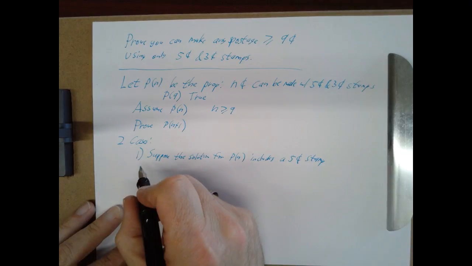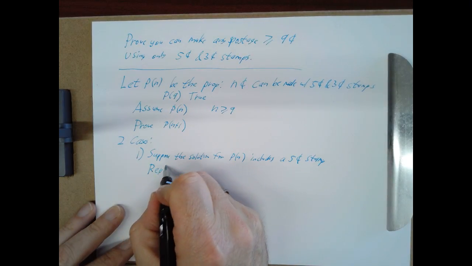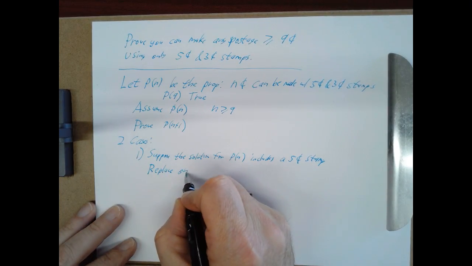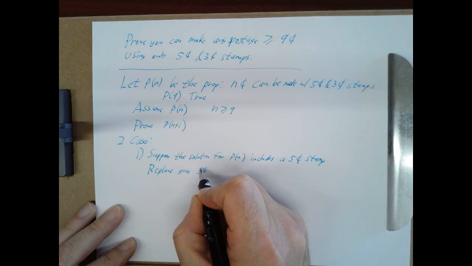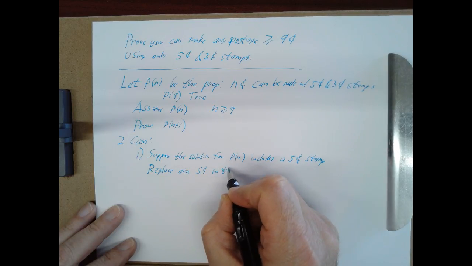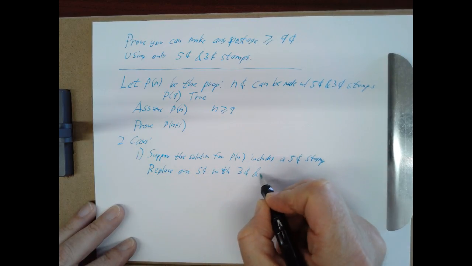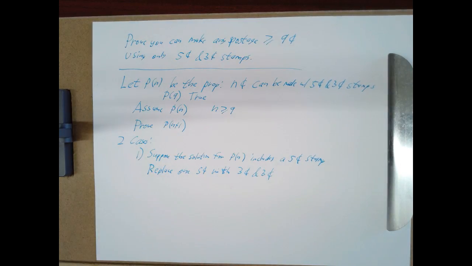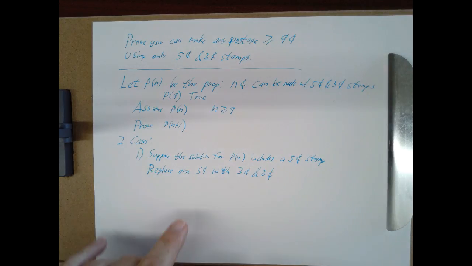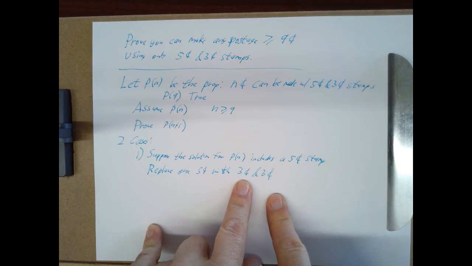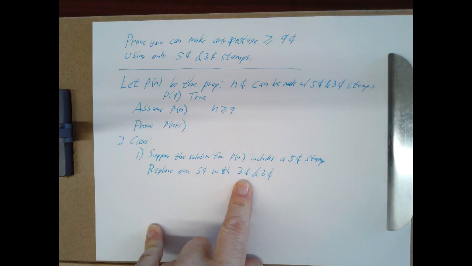Okay, all we have to do is replace one 5-cent with a 3-cent and a 3-cent. Now we still have a combination of only 3-cent and 5-cent stamps, but since we took away a 5 and we added 2 3s, our total postage has gone up by 1 penny.